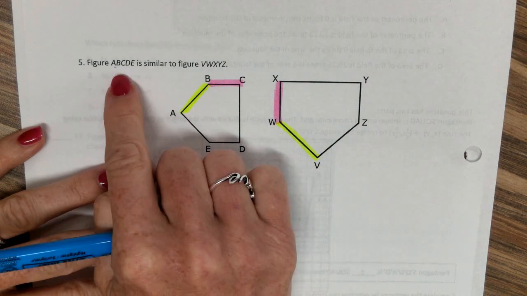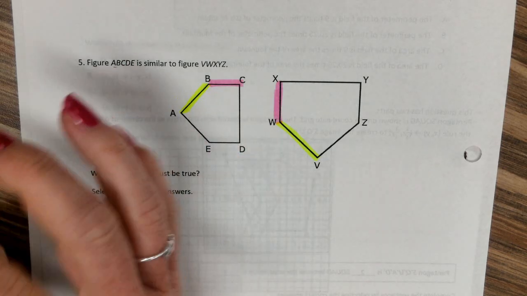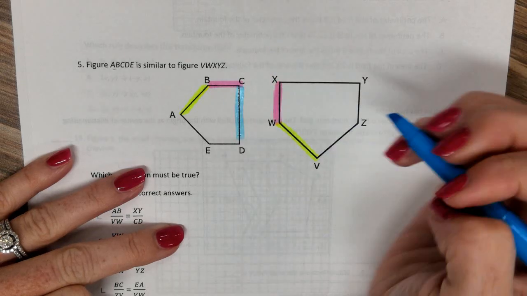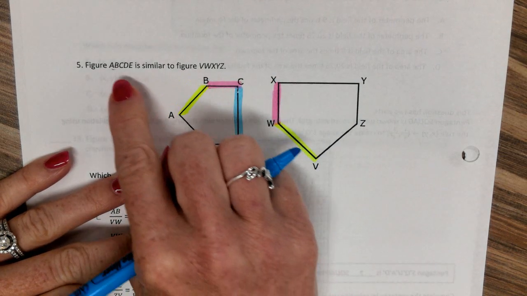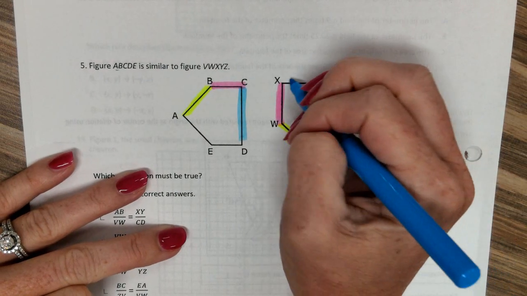All right, what are the next two letters? After BC is CD. So I do those two a color. And what goes with CD? XY.